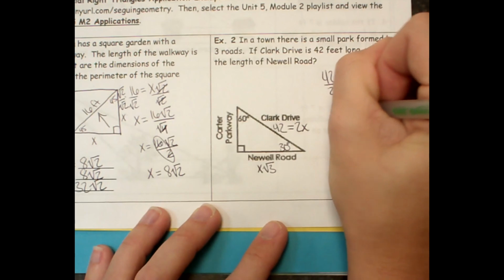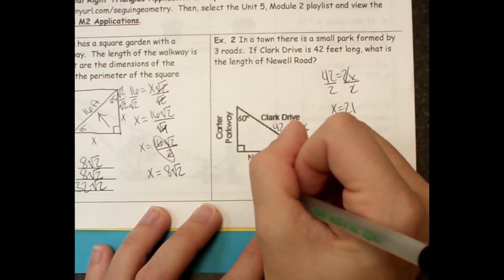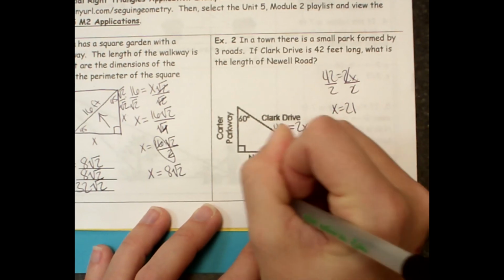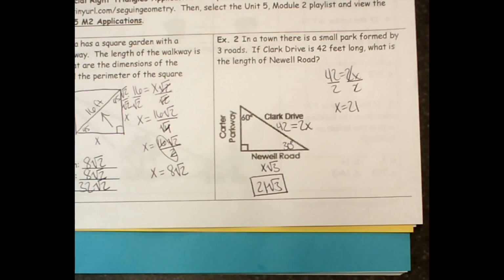So x is equal to 21. Once we know what x is, we can just substitute it in. And now you know the length of Newell Road: 21 square roots of 3.